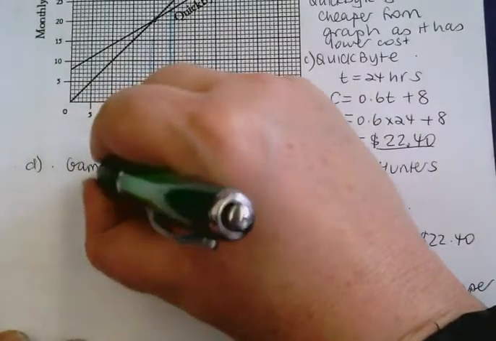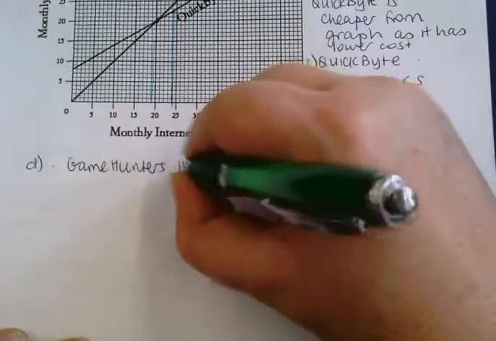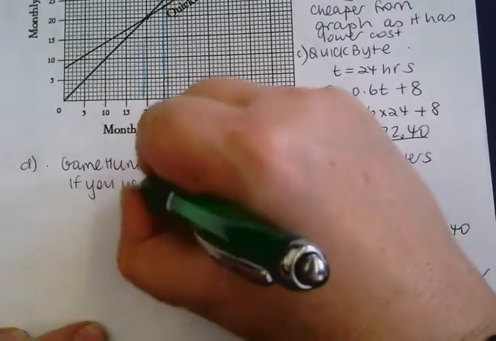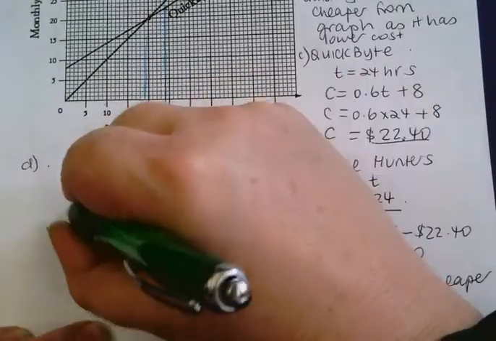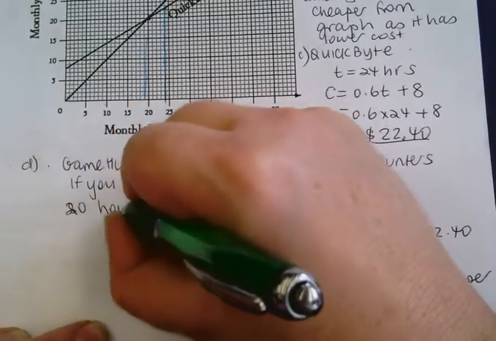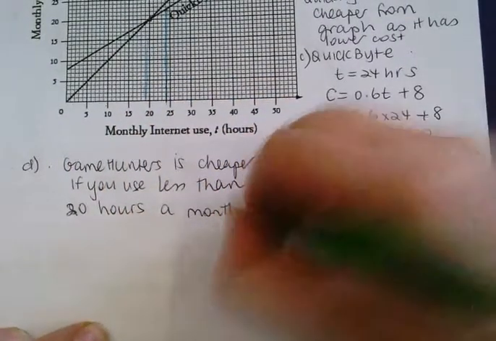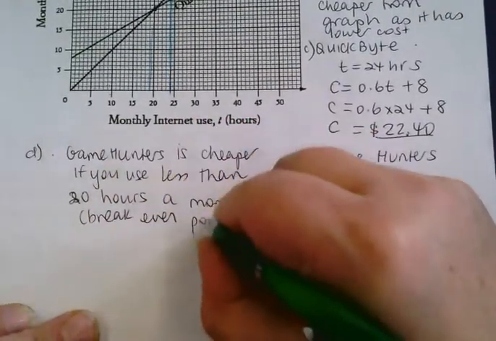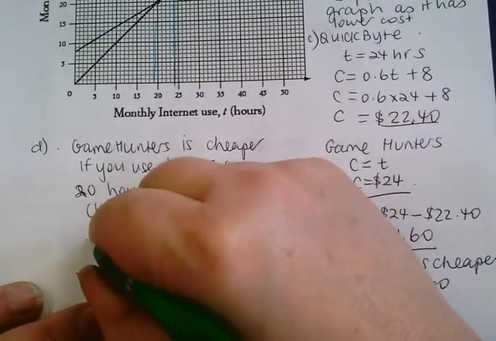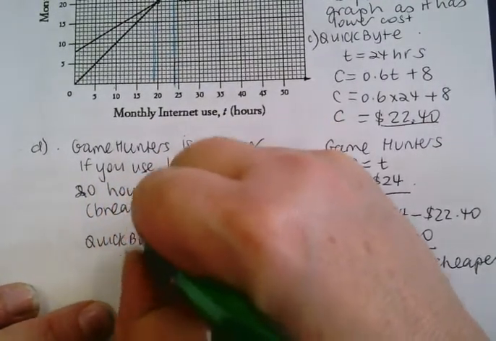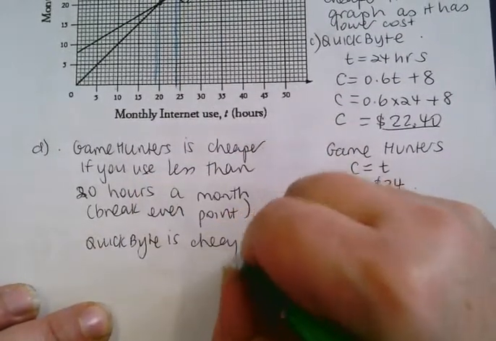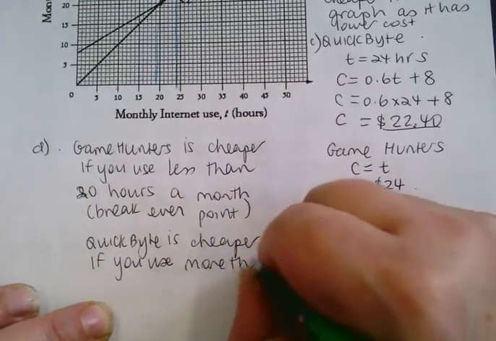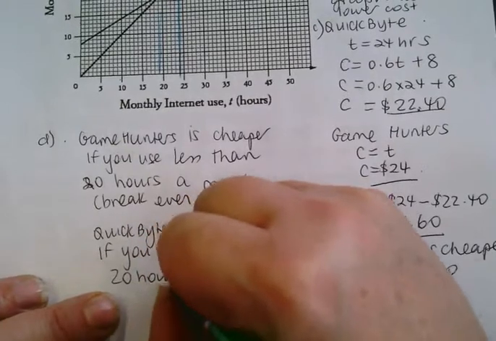So Game Hunters is cheaper if you use less than 20 hours a month, which is the break-even. And Quick Bite is cheaper if you use more than 20 hours a month.